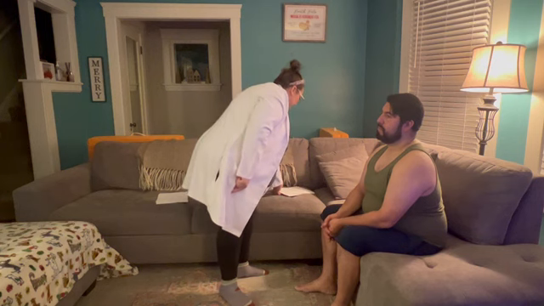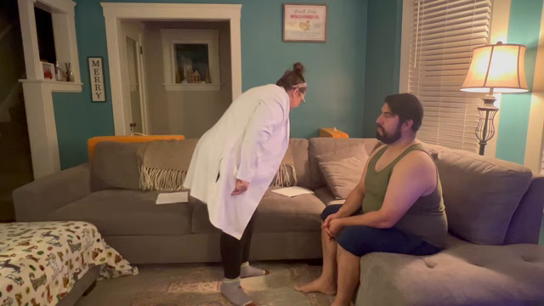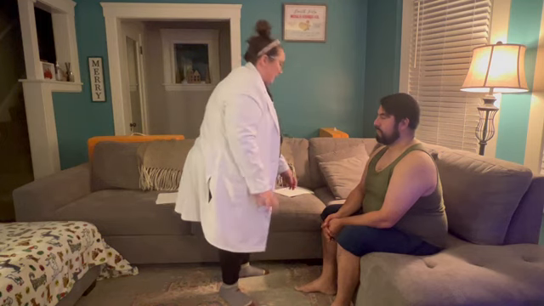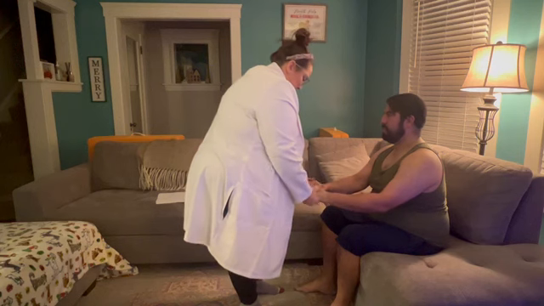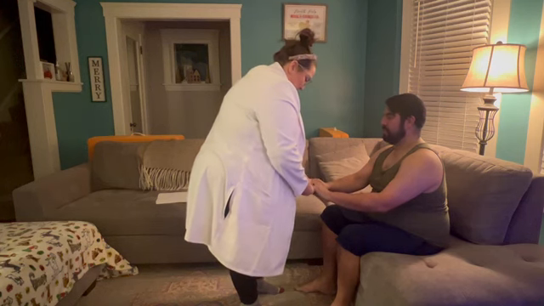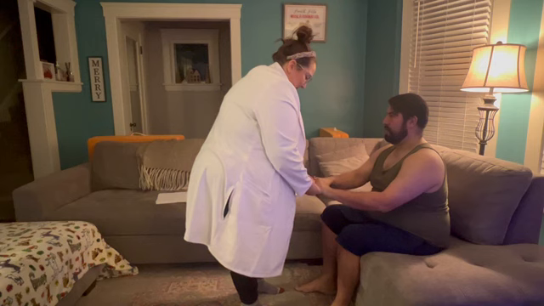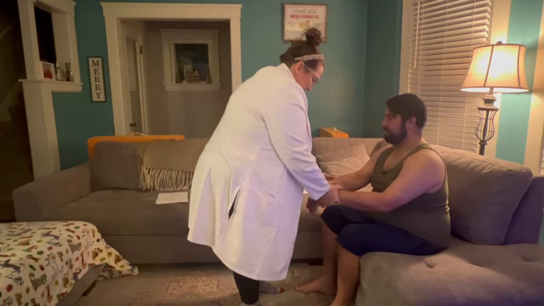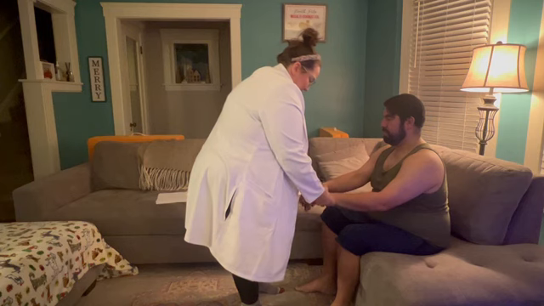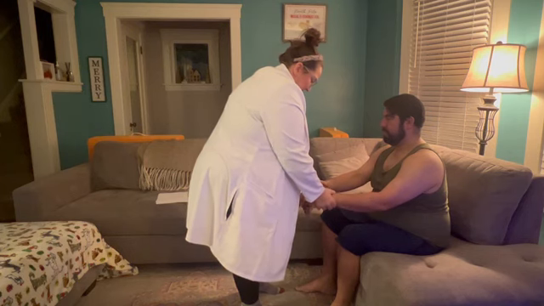So I'm going to go ahead and palpate as we go, and we're going to move all of your joints. We're going to start with your hands. So I'm not feeling any crepitus as I move the joint. On your wrists, I don't feel any crepitus.